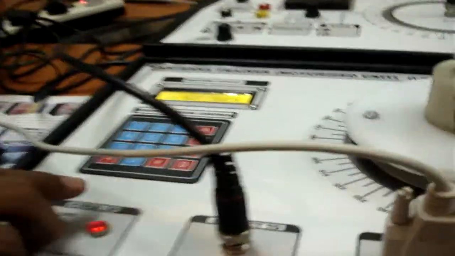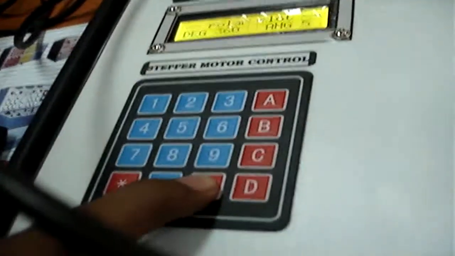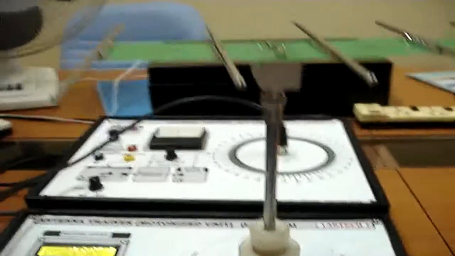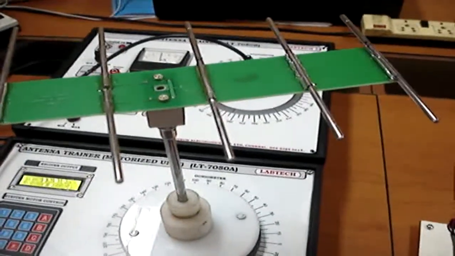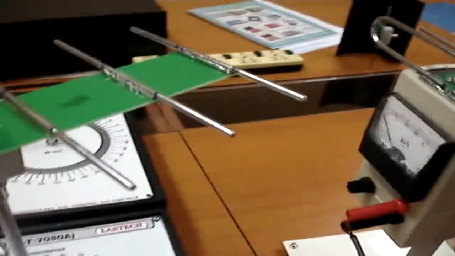Now go to the receiver section and press the hash button. Like this, the antenna will be rotated every 5 degrees, and the respective angle will display in the PC.